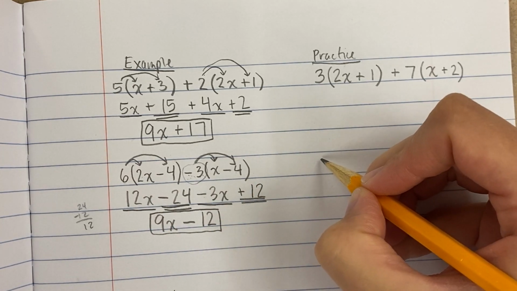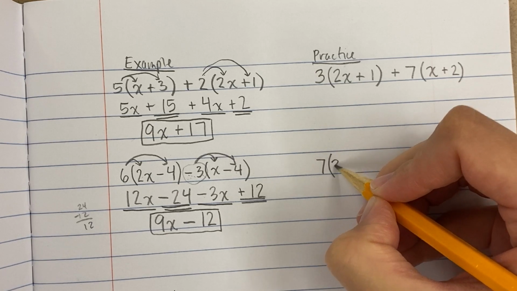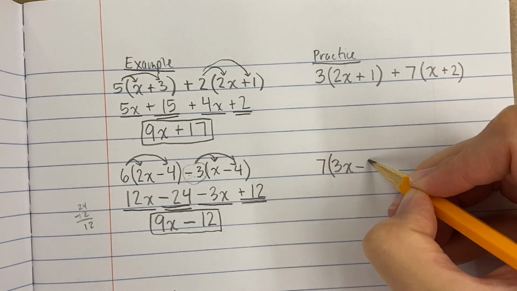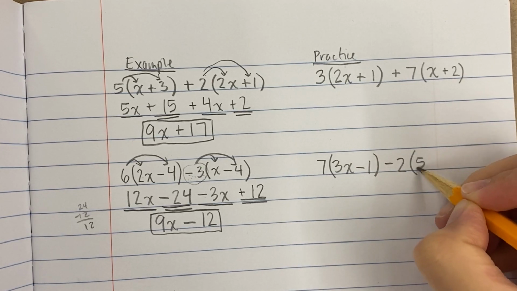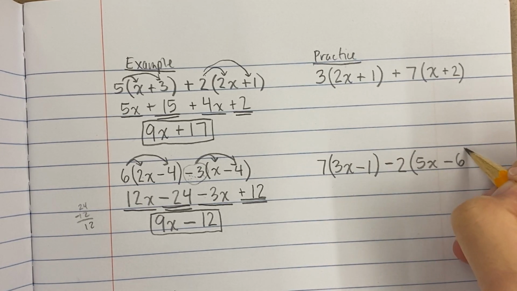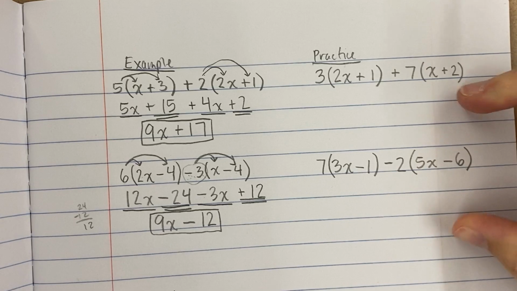And here is your final practice problem for this round. Okay, so do this and you're going to get these two checked right now.